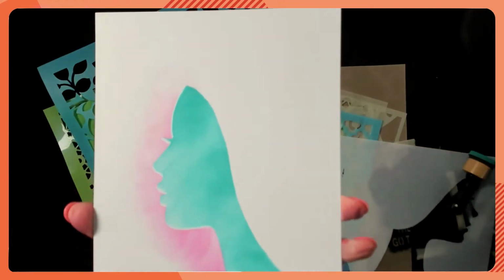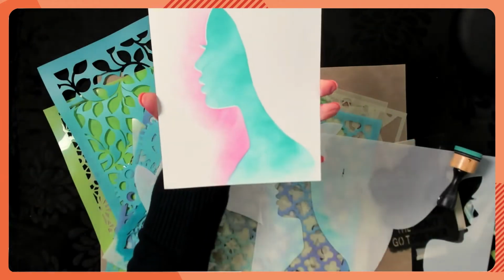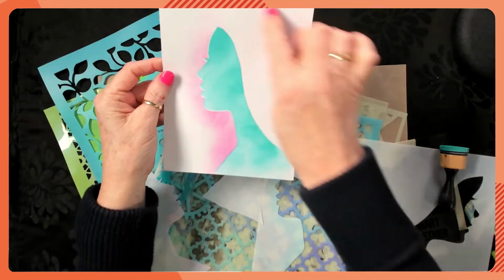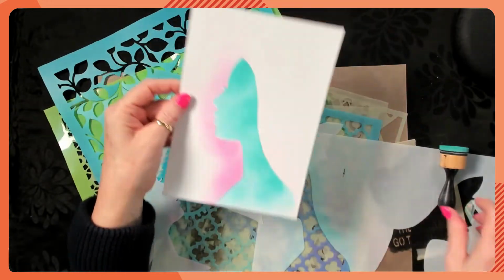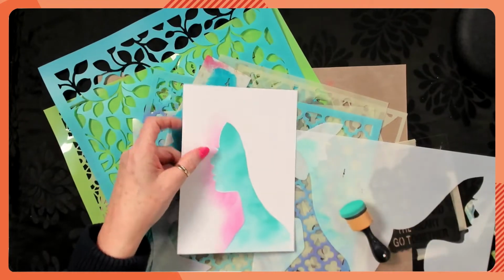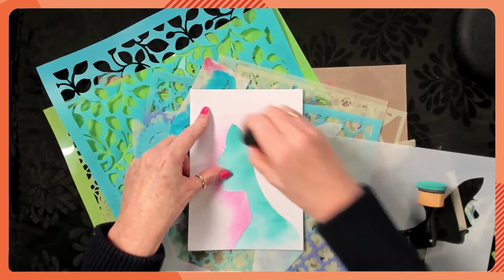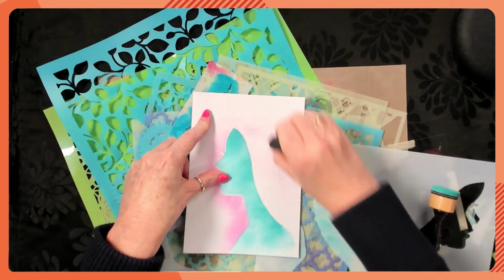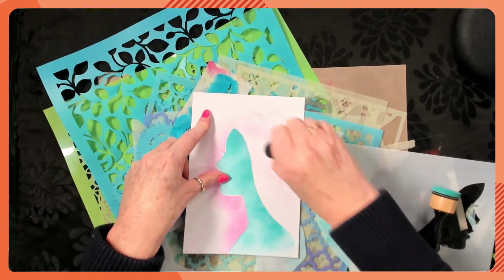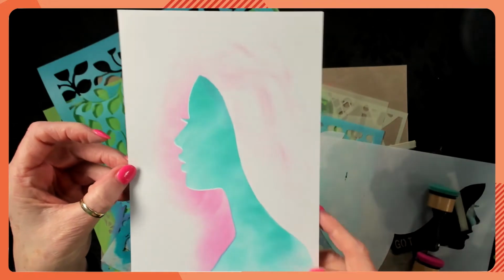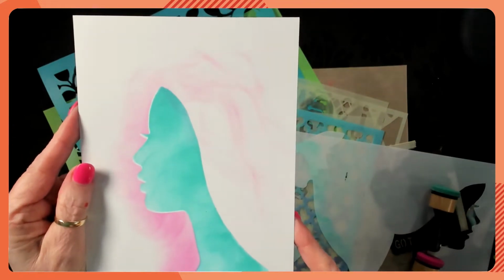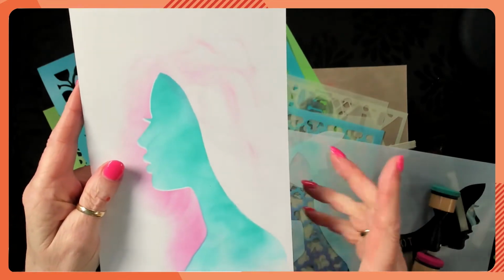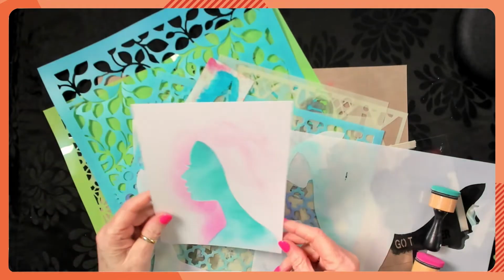It's not perfect, but you can see the face. And then you can add some hair. That's just rough, just to give you an idea. I would do it in a different colour, but that's an idea there.